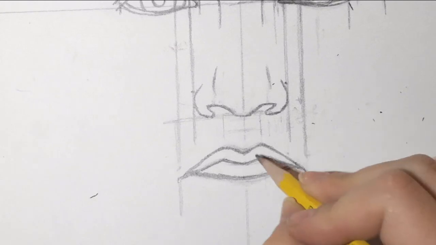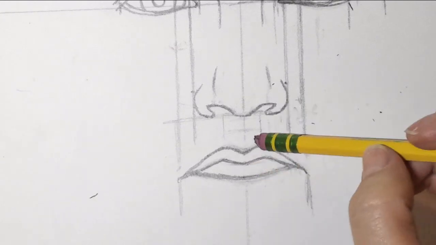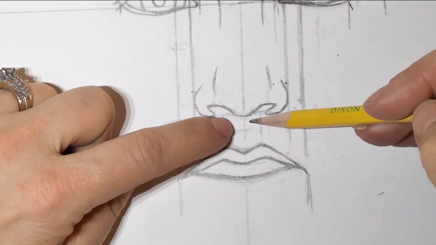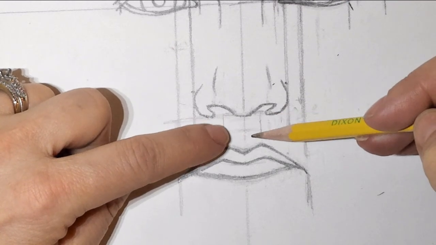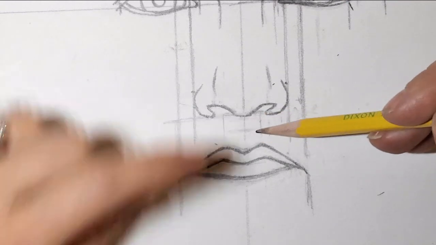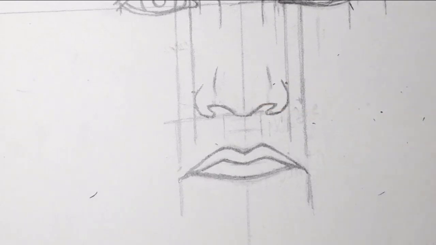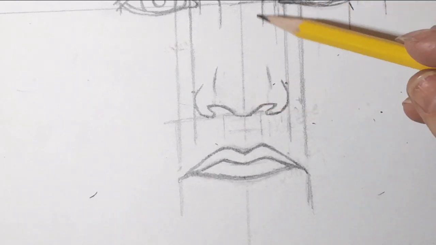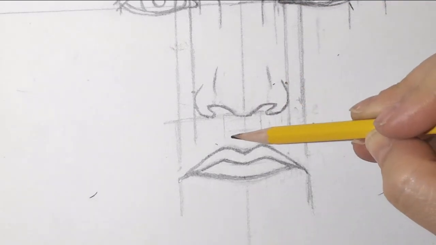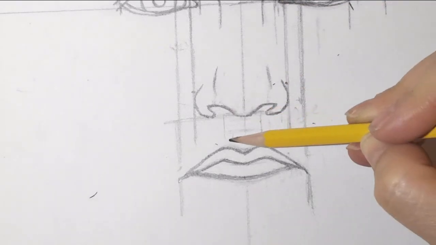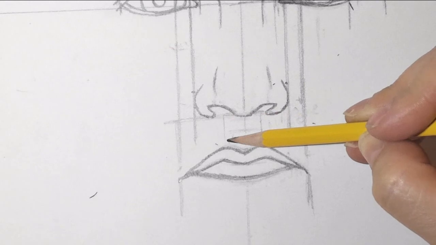Now, in addition to your lips, what you can do too, we've got that little kind of dip that we have right here between the nose and the mouth. You can go ahead and add that. And again, use plumb and level to figure out where that's got to go. I'm going to draw it very lightly because a lot of that's going to be dealt with when I shade.